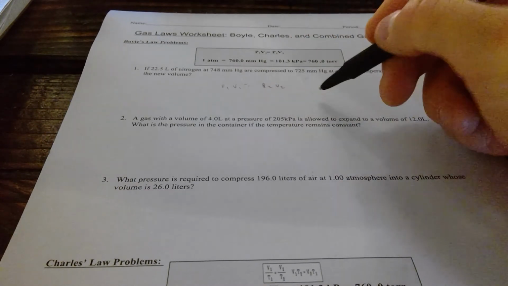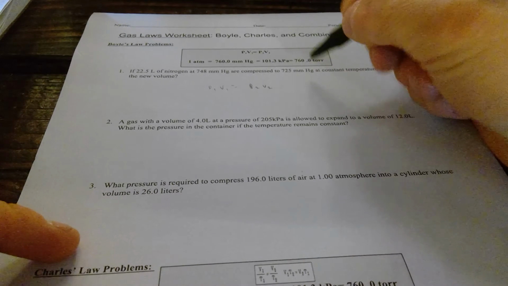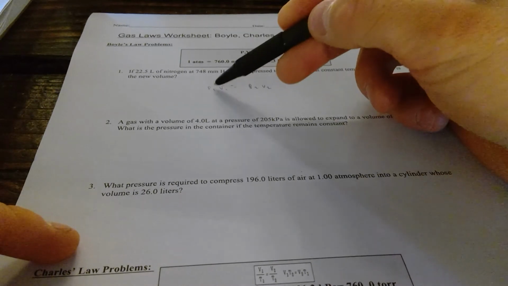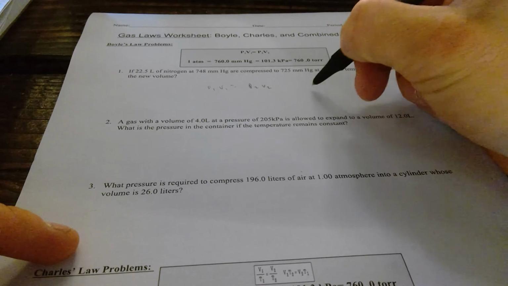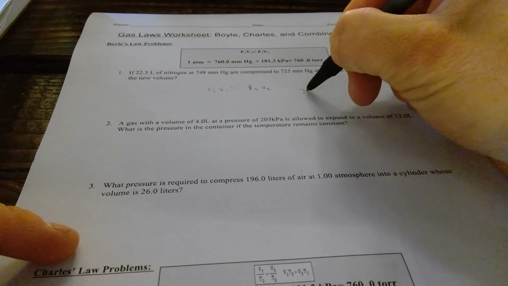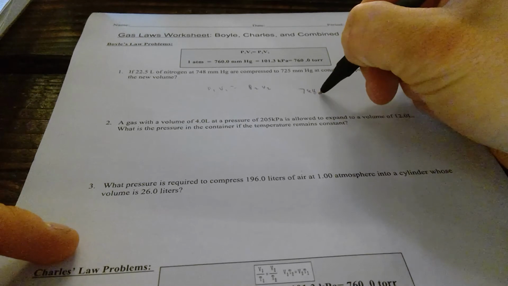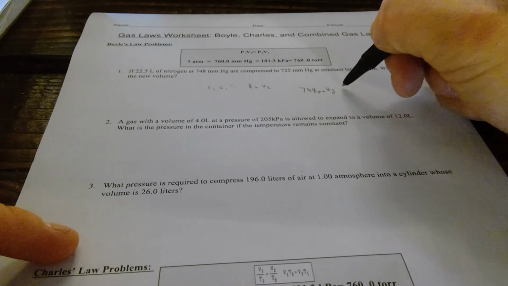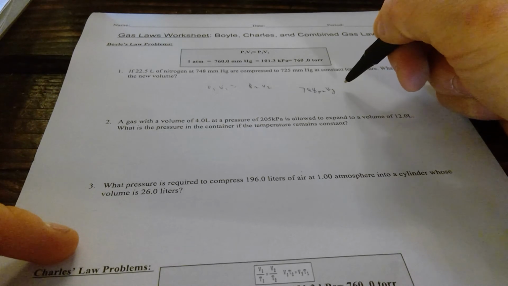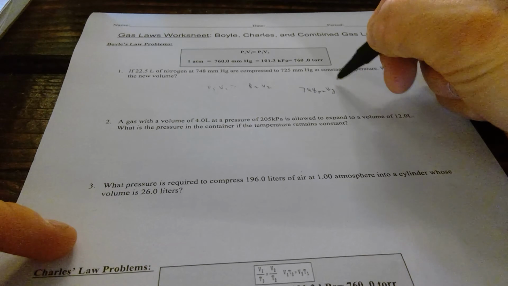Now let's just go ahead and start writing down some of the knowns. So our first pressure, which is P1, is going to be 748 millimeters of mercury. And then we know the first volume as well is going to be 22.5 liters.